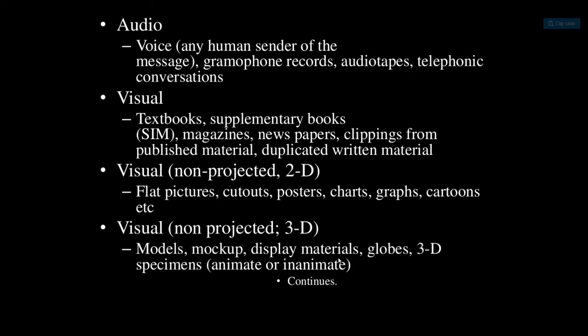Then the next is audio. What is included in audio? Voice, any human sender of the message, gramophone records, audio tapes, telephonic conversation. Then visual, which we can see and read: textbooks, supplementary books, magazines, newspapers, clippings from published material, duplicated written material. Then visual non-projected, what comes under it? Flat pictures, cutouts, posters, charts, graphs, cartoons, etc. Visual non-projected 3-dimension: models, mock-ups, display materials, globes, specimens, animate or inanimate.